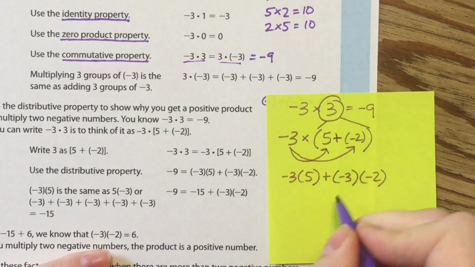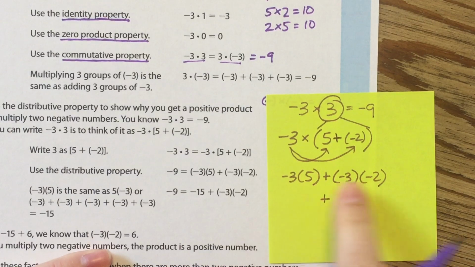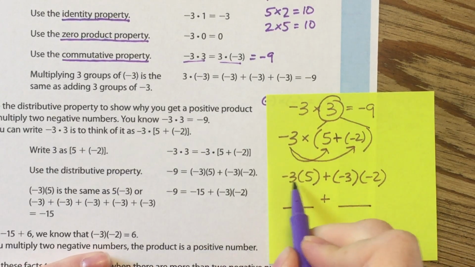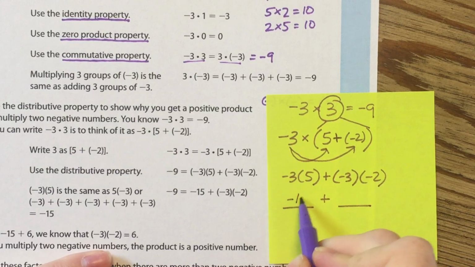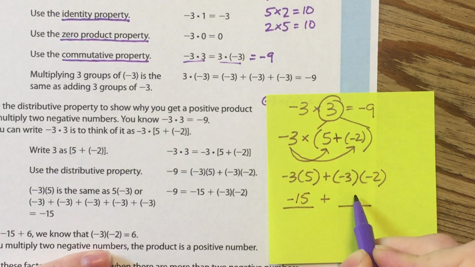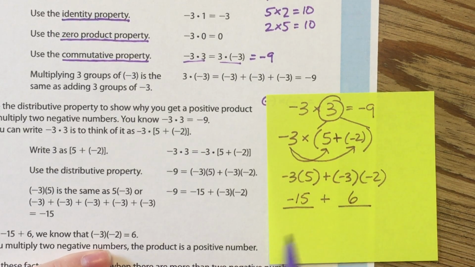Then you multiply and put the results here and here. Negative 3 times 5 is negative 15, and negative 3 times negative 2 is positive 6, and negative 15 plus 6 is the same as negative 9.